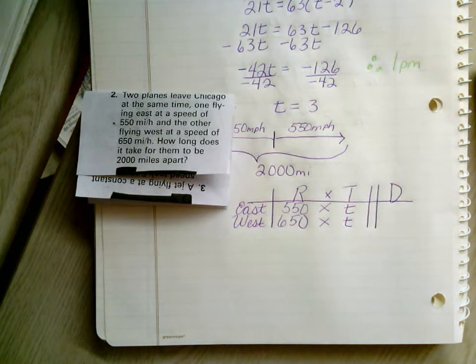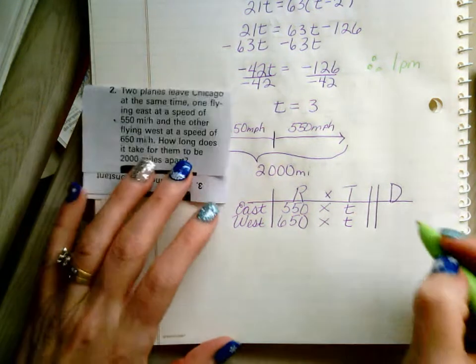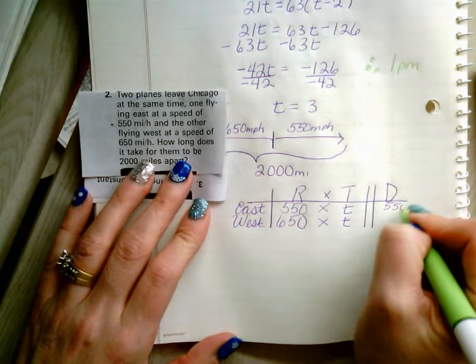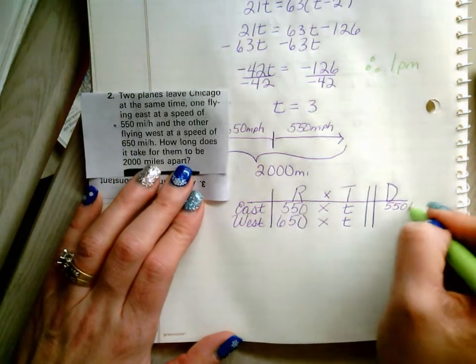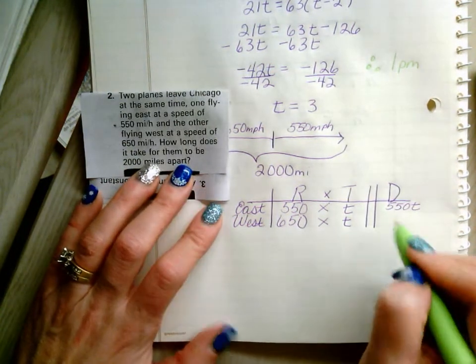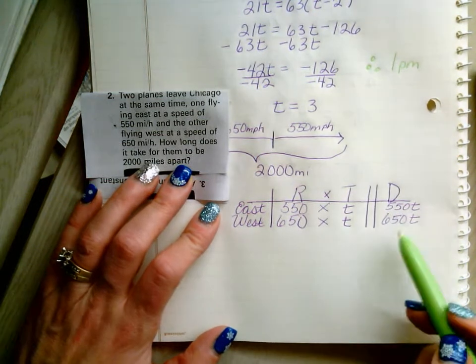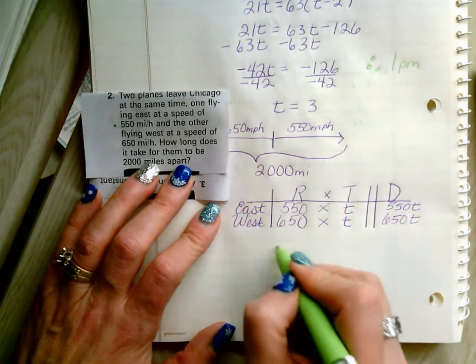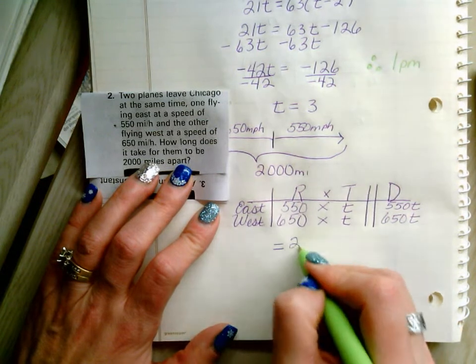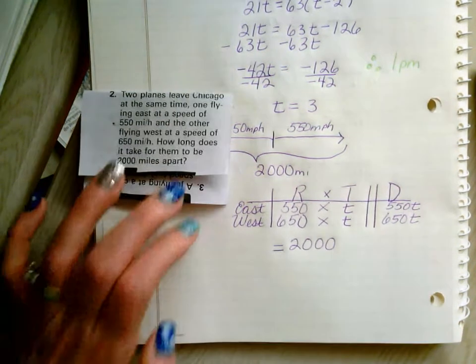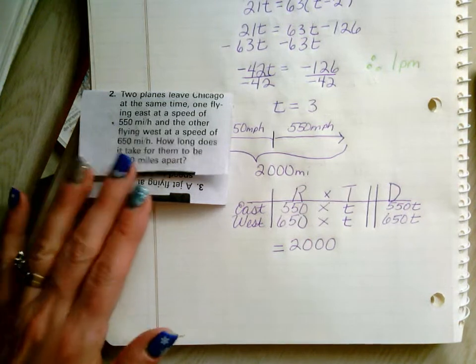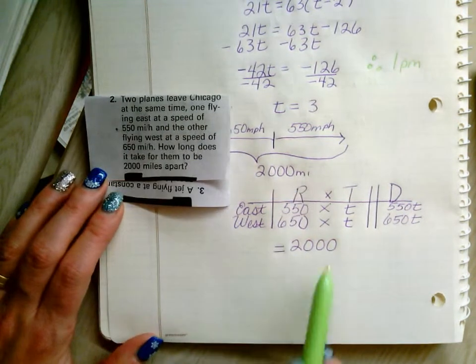Well, what if we both started and stopped at the same time? Well, not necessarily stop, but there was a line drawn mentally at what point are they 2,000 miles apart. Absolutely, but it doesn't matter. All we want is for the miles covered by the eastbound plane and the miles covered by the westbound plane when added together to total 2,000 miles, right?